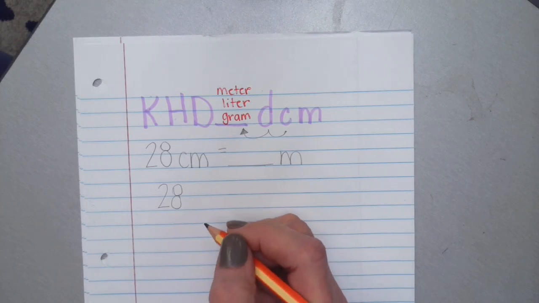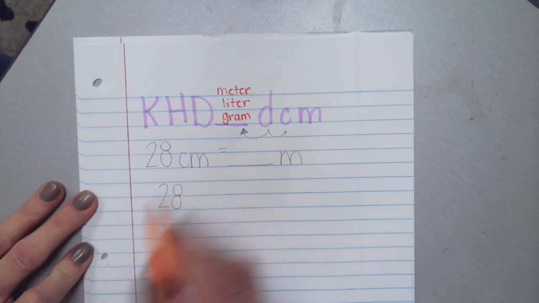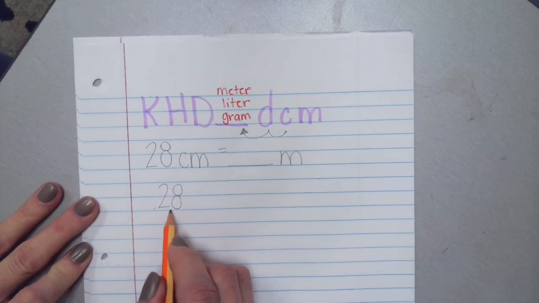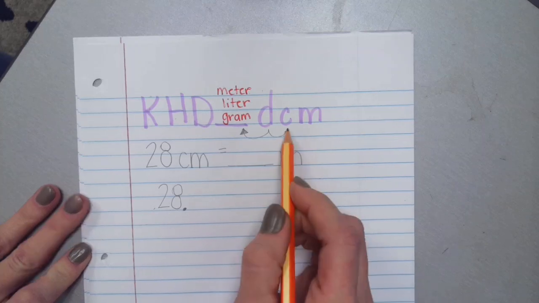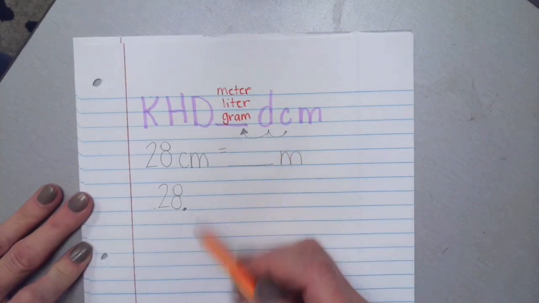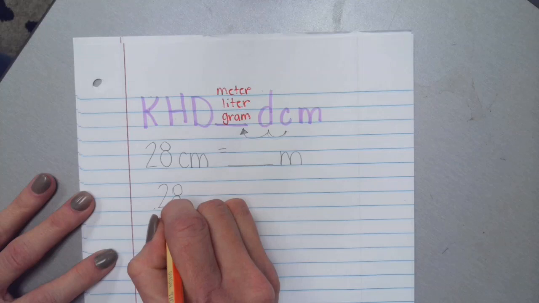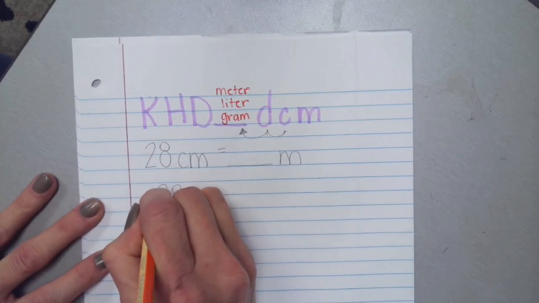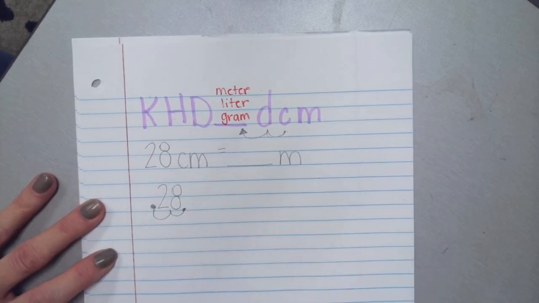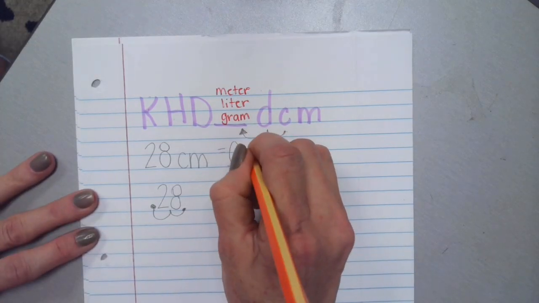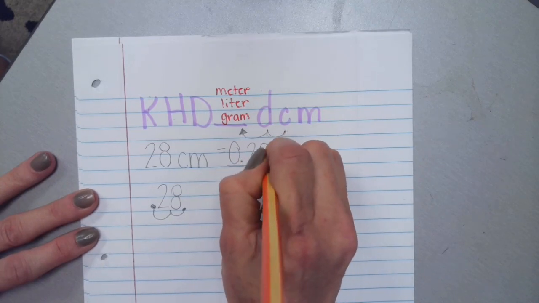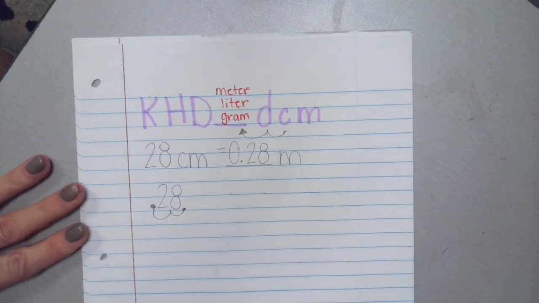So now I've got the number 28. Where's my invisible decimal? Is it here? Is my invisible decimal here? Is it here? No, it's right here, right? So I'm going to put my pencil here, and I'm going to move it 1, 2 places to the left. 1, 2. So now my decimal is in front of the 28. So it is 28 hundredths of a meter. If you're going forward, you move your decimal forward.